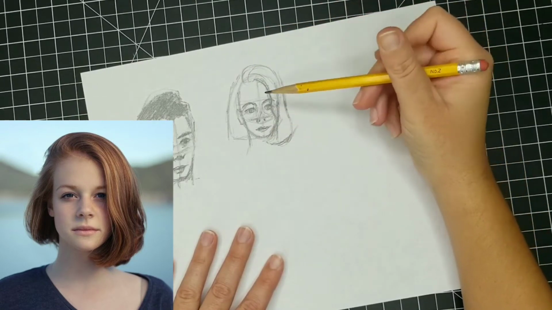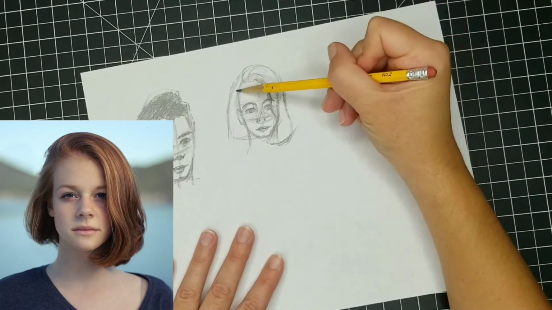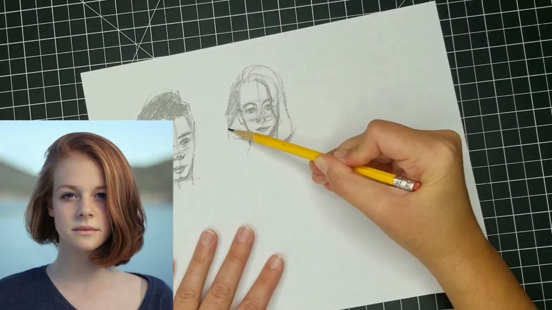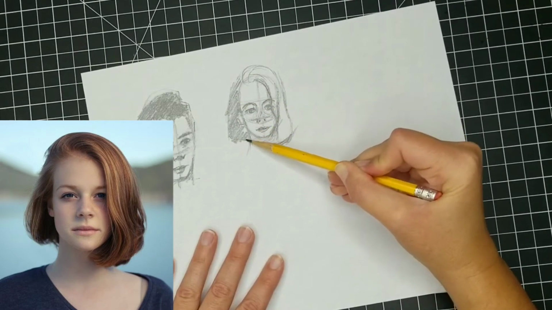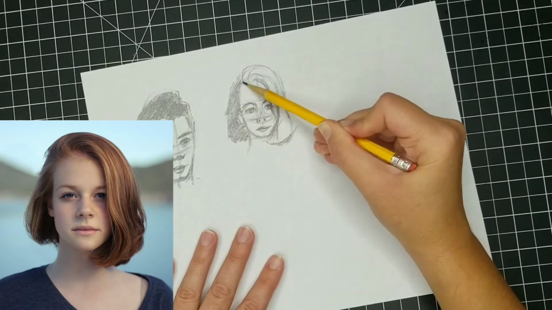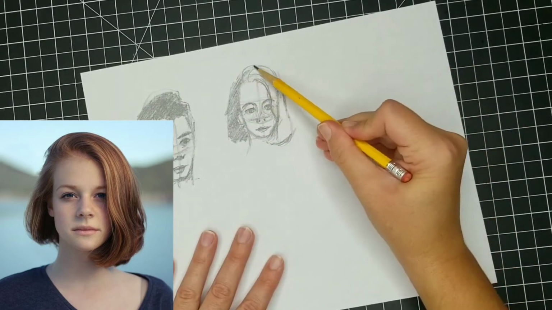She has lighter hair than he does, but we're still going to color it dark just so it shows a little bit better. So we have more contrast between the hair and the face. And that just makes the portrait feel a little bit more finished, even though it's still in a very sketchy phase right here.